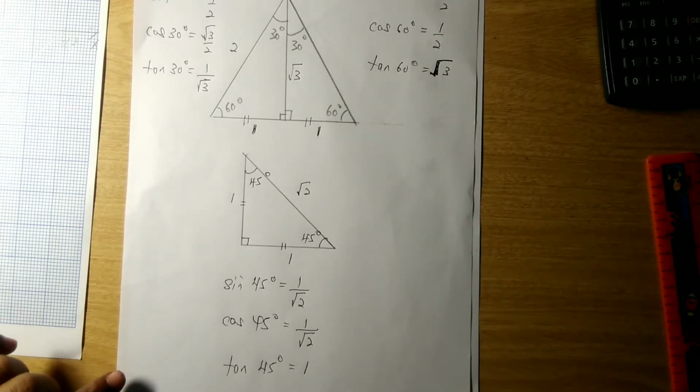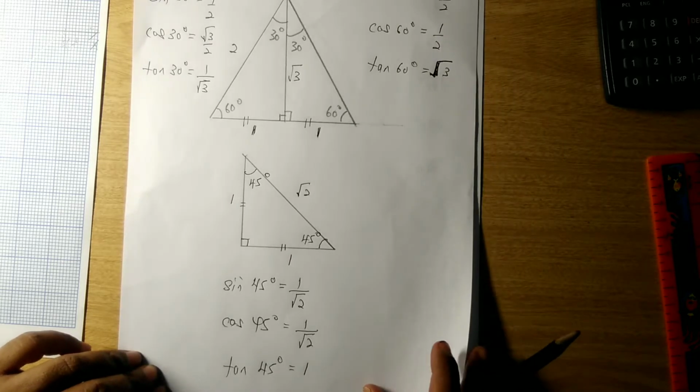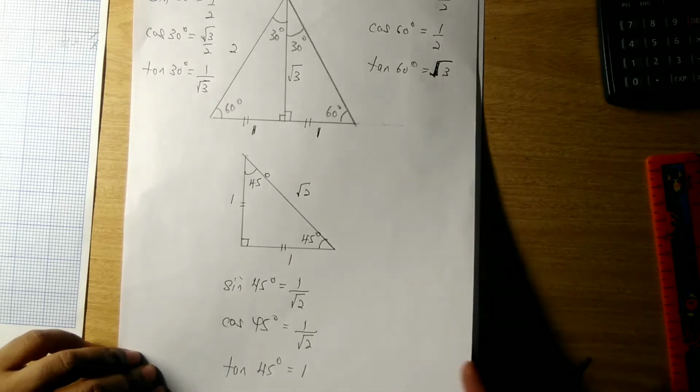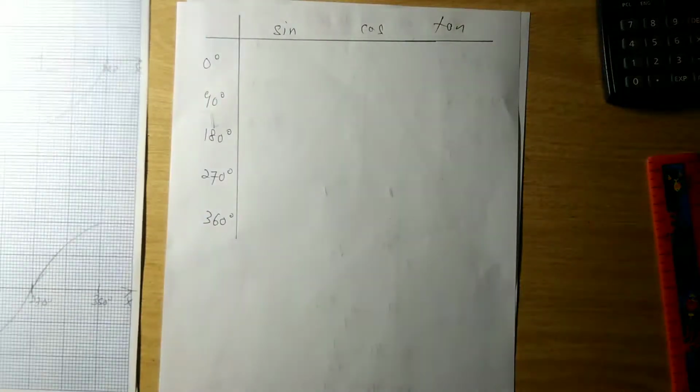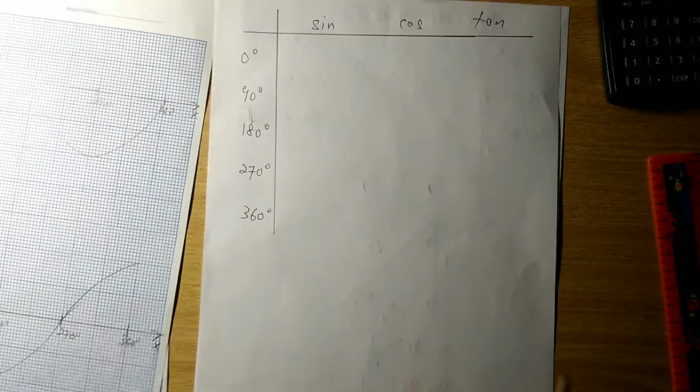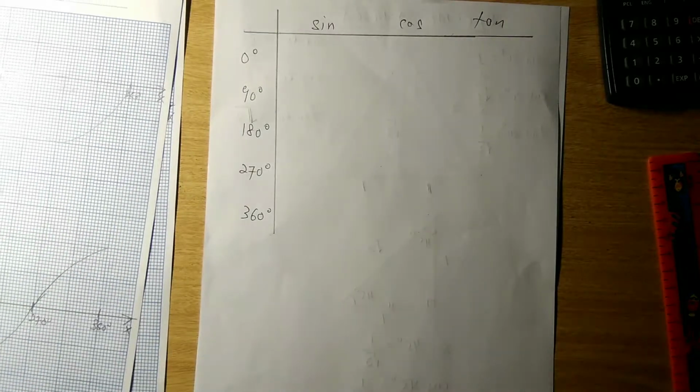There are a few more angles that we can actually determine the value of from the graphs. We can look for the value from the graph itself. So let's say we take the graph of sine.